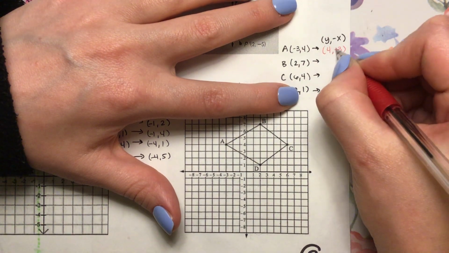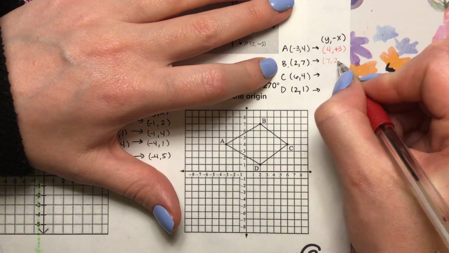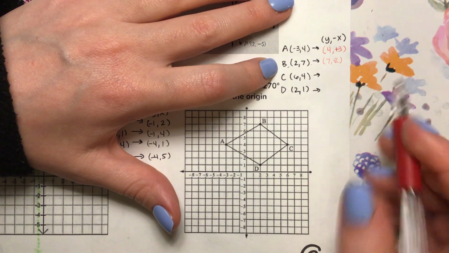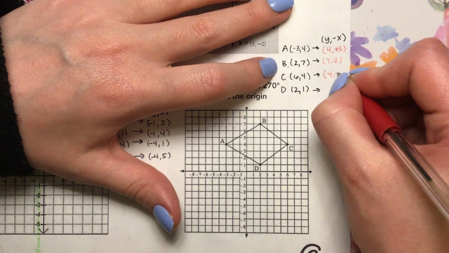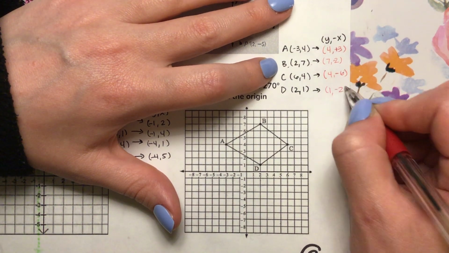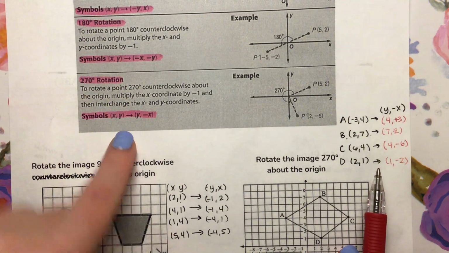So this is going to become positive 3. Change the order again, 7, 2, make the x negative. Change the order, and then I'm going to go ahead and make that 6 negative. Change the order with a negative 2. So I am following the rule that I was given in the table for 270 degrees counterclockwise.